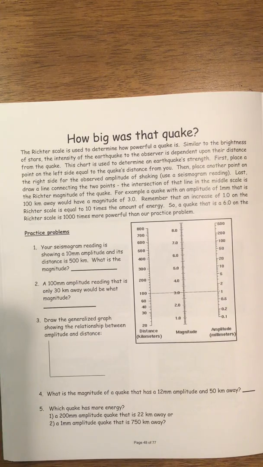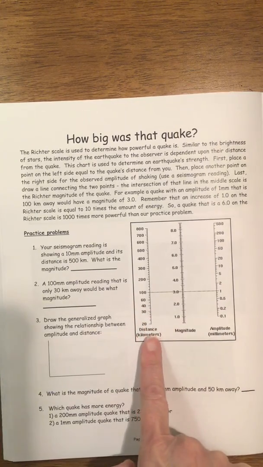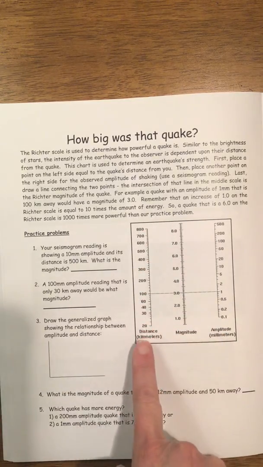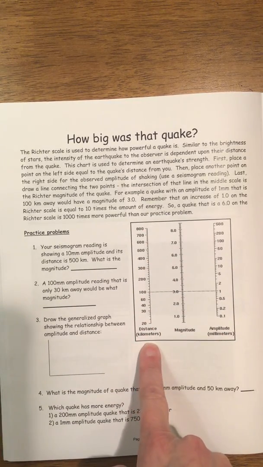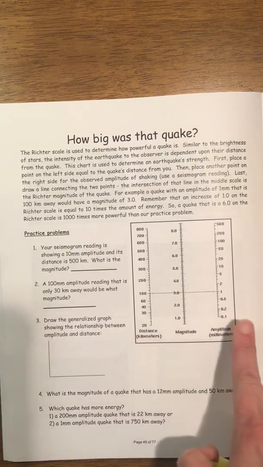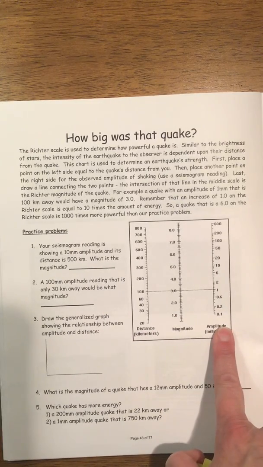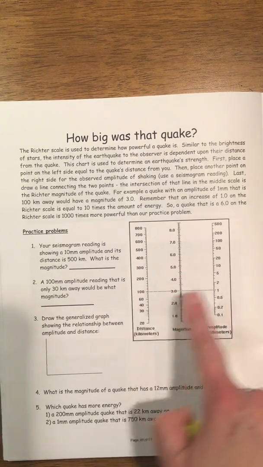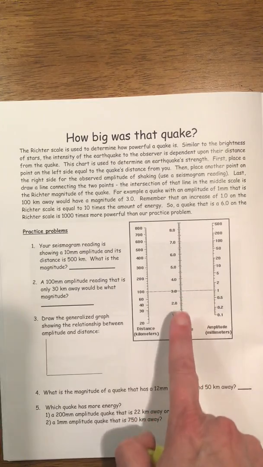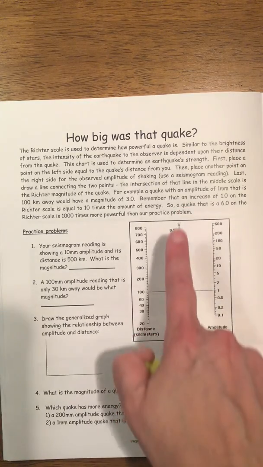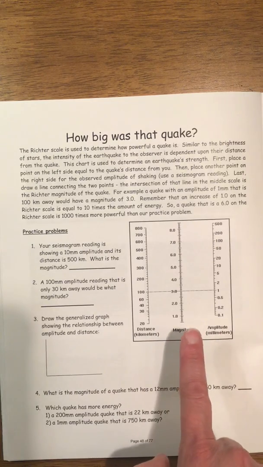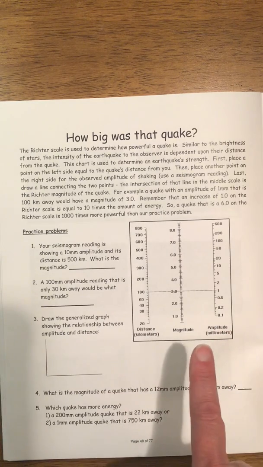First, you're going to place a point on the left side equal to the quake's distance from you. So this is your distance to epicenter over here. Then you're going to place another point on the right side for the observed amplitude of shaking, and we're going to use a seismogram reading for this. Last, you're going to draw a line connecting the 2 points. The intersection of that line in the middle scale is the Richter magnitude of the quake. You saw this diagram in action in the video that we watched at the end of the last video.